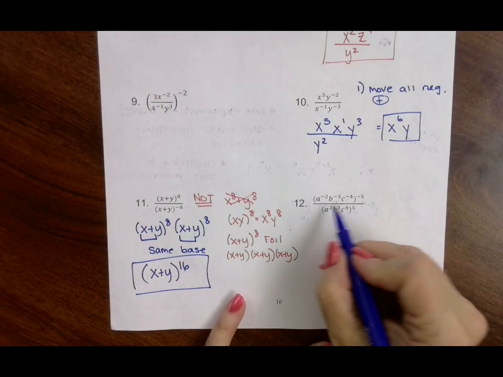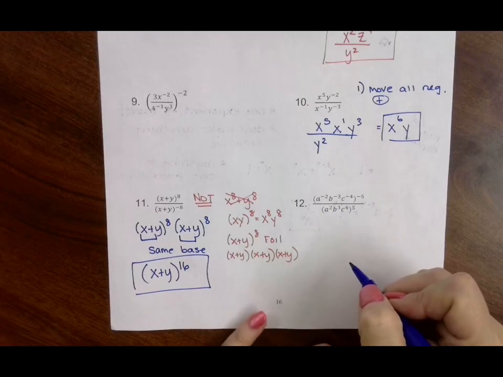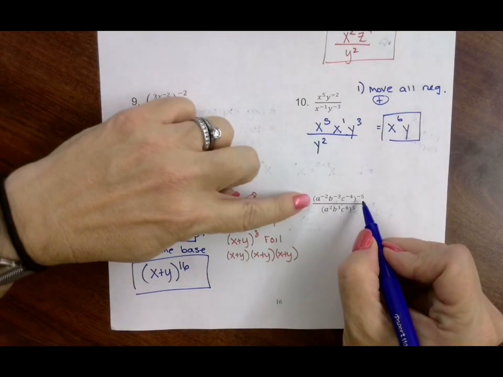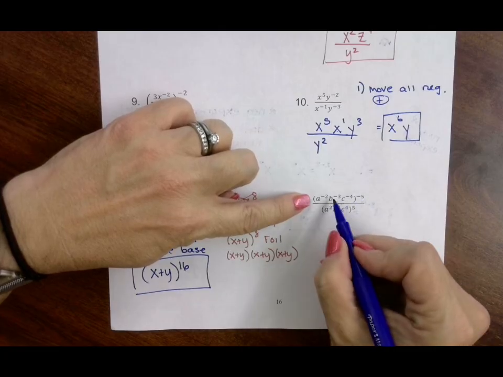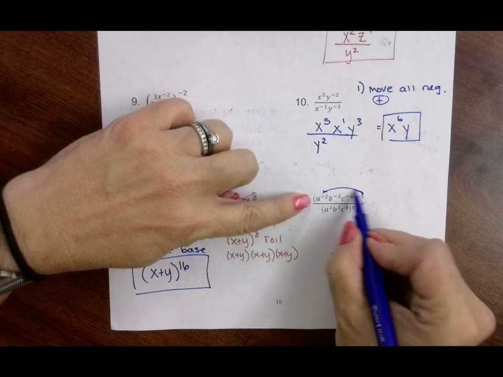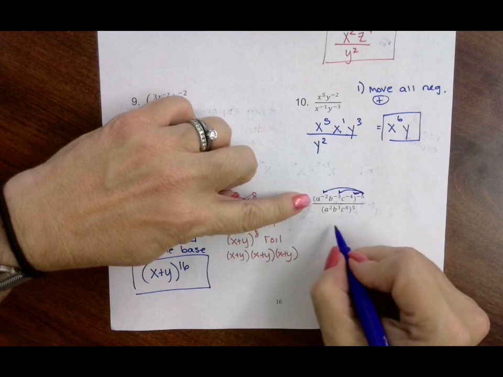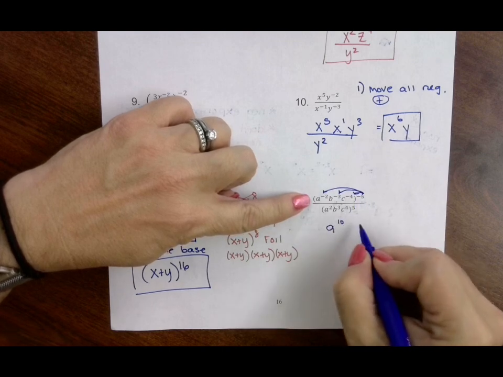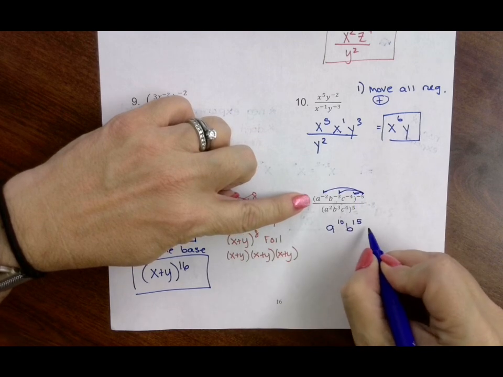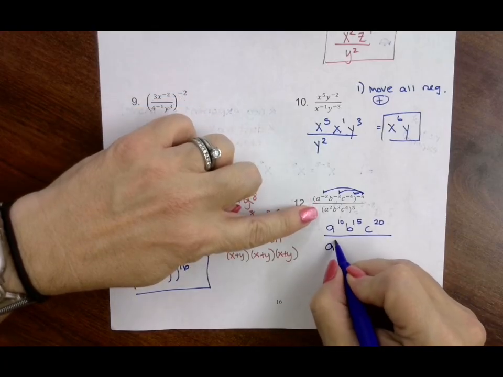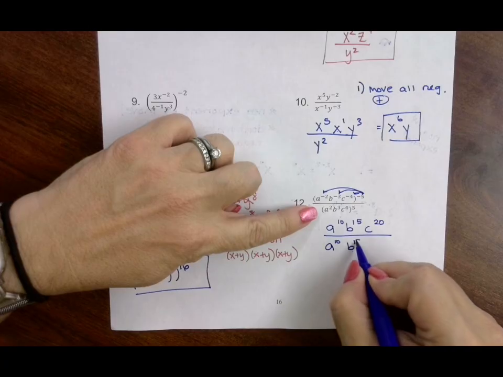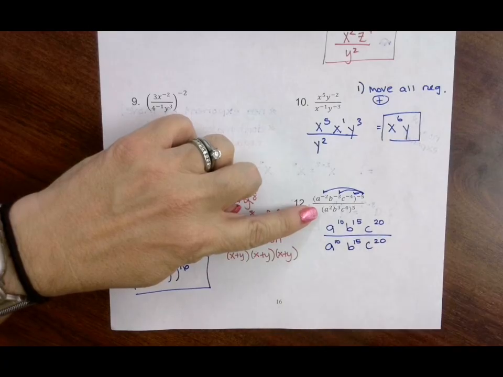Okay, let's look at 12, and then I'll get you to go back and do 7 and 9. So I've got a whole bunch of negatives in here. So what I want to do is just distribute this and then re-look at everything. So when I do this, remember this is going to every term on the inside, and that gives me a to the 10th, b to the 15th, c to the 20, and on the bottom I have a to the 10, b to the 15, c to the 20.